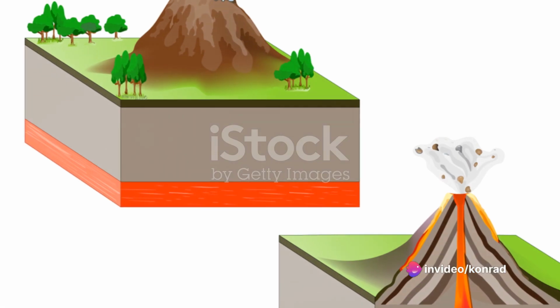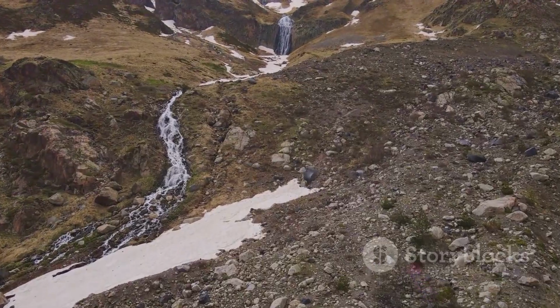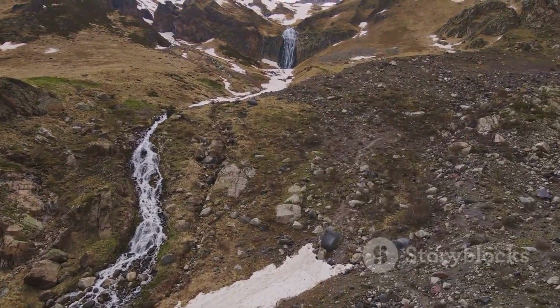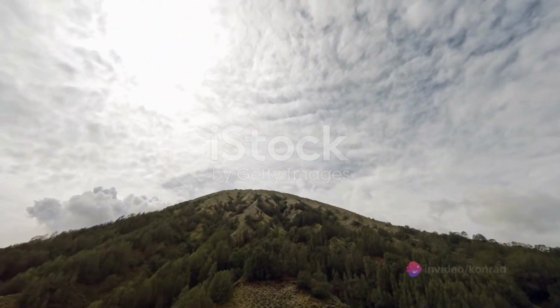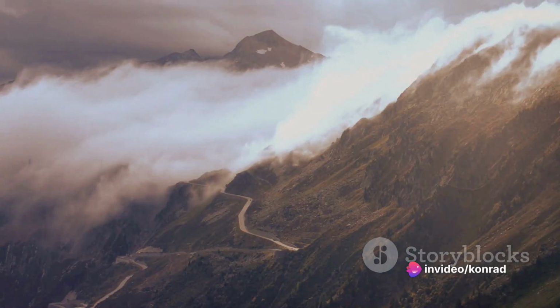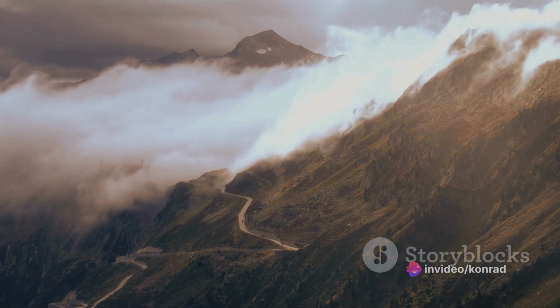We've learned that mountains, those majestic peaks that puncture the sky, are formed through tectonic forces, erosion, and volcanism. We've also explored the three main types of mountains: volcanic, fold, and block, each one unique, each one a testament to the dynamic forces at work on our planet.